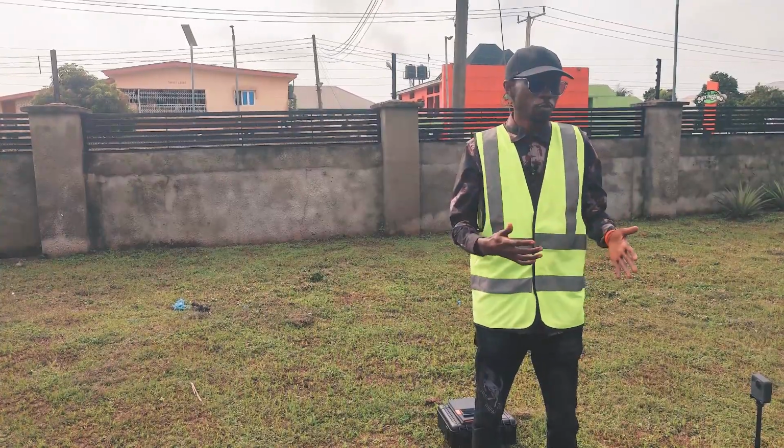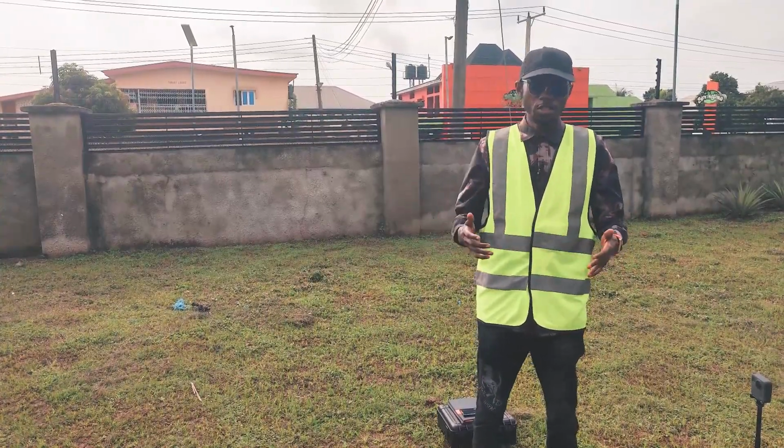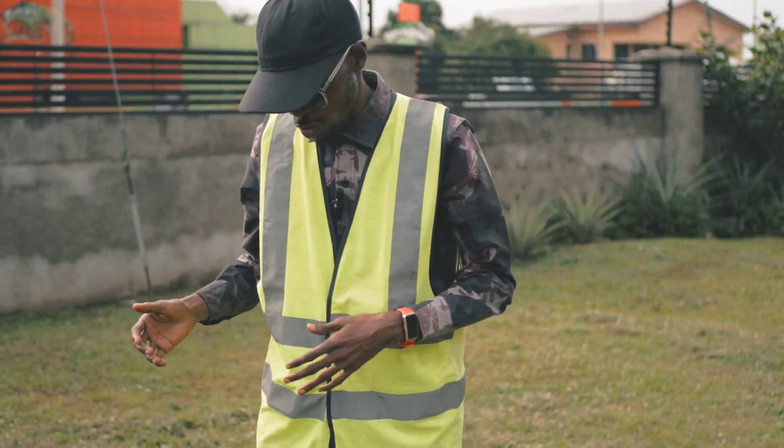Whatever we can do to help people to avoid having accidents with their drones. Drones are very expensive. You can't afford to have accidents with this beautiful piece of equipment.